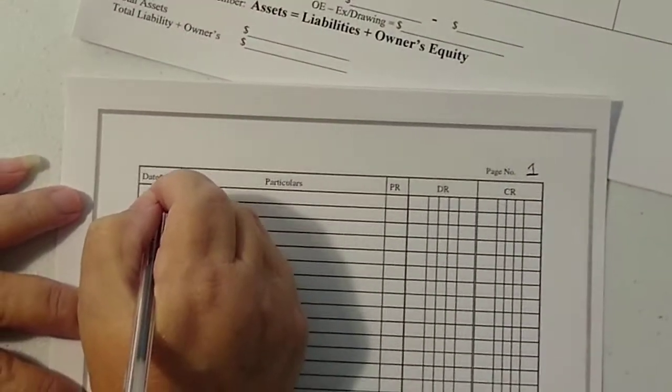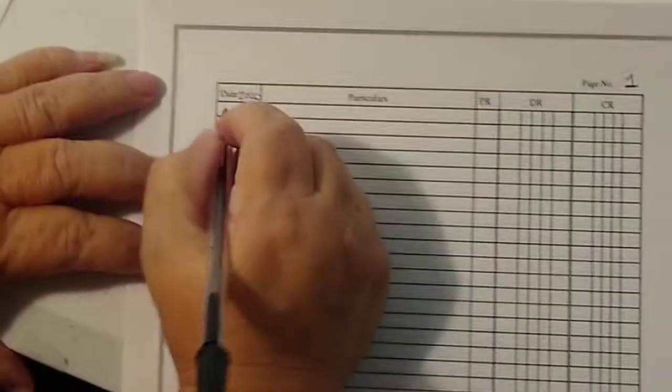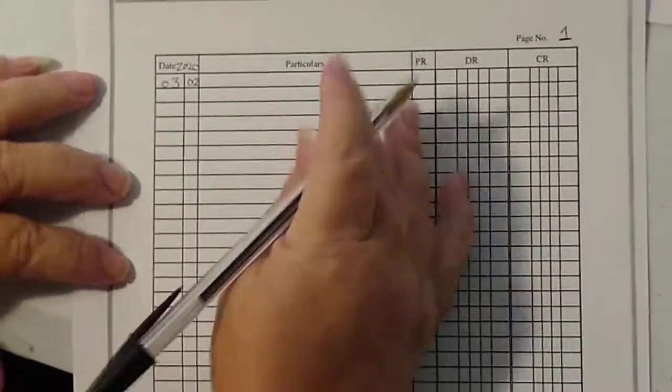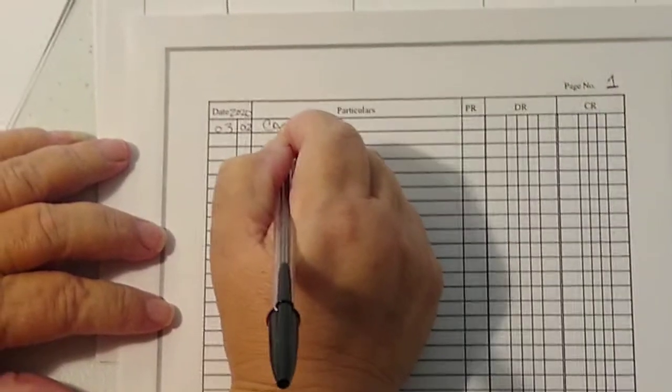Now we're going to go over to our journal. We're going to go ahead and put this as page 1. We're going to put our year, 2020. Our month is March. I'm going to put 03. And the date, 02. We always put the debit first. So which account was debited? If you look over here, cash. So we're going to write cash. And then $25,000.